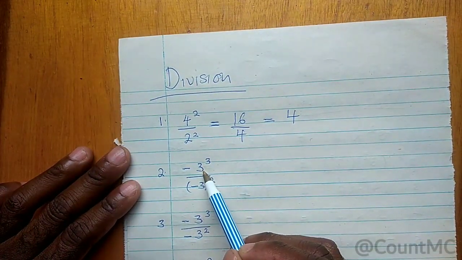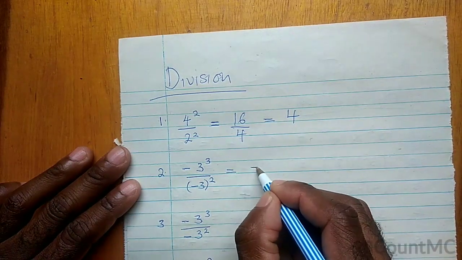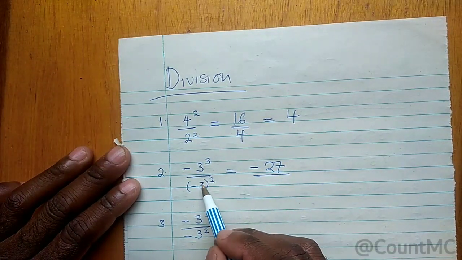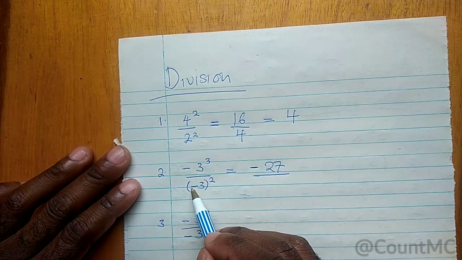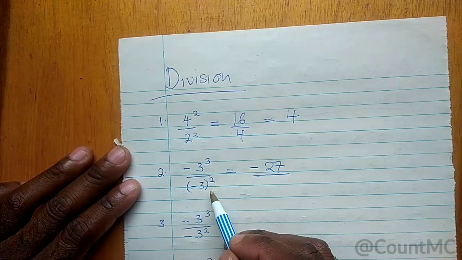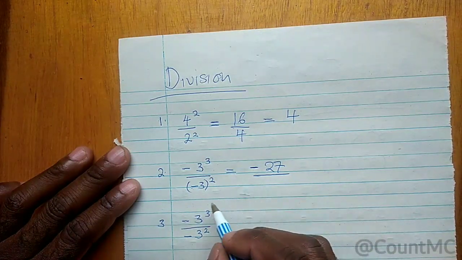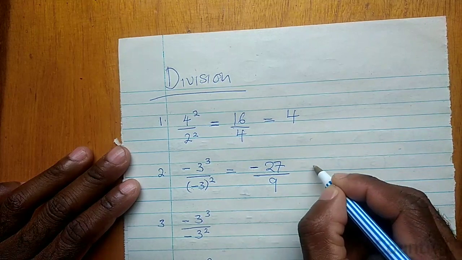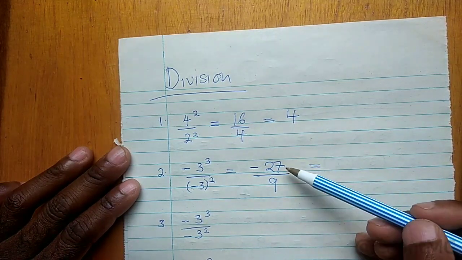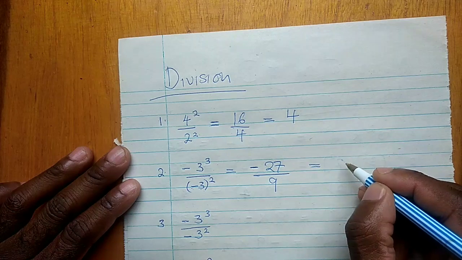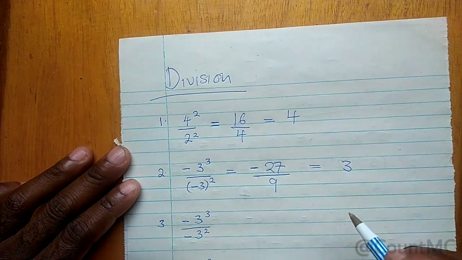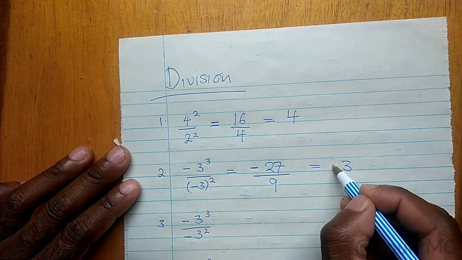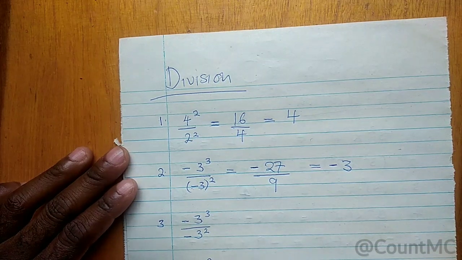This 3 is only affecting this 3, so this negative is not affected. 3 to the power 3, that's a 27, divided by, this 2 is affecting everything inside the bracket. So how many negatives do we have? Minus times minus, we've got 2 negative signs, so this will be a positive. 3 to the power 2, that's 3 times 3, it's 9. Now when you are dividing, you say 27 divided by 9, you get a 3. Then you've got a negative and a positive. You just count how many negatives you have. You've got 1, that's odd, so this will be a negative.